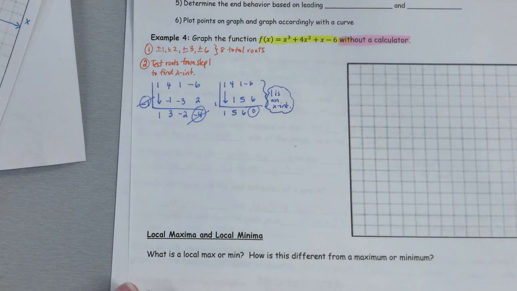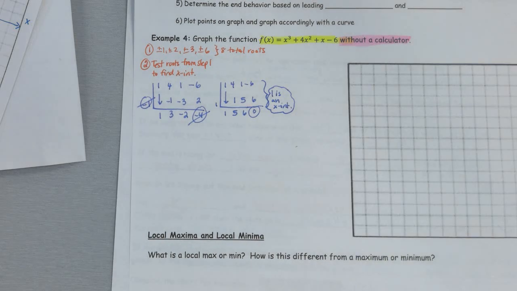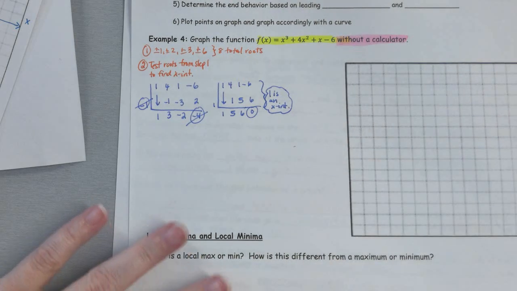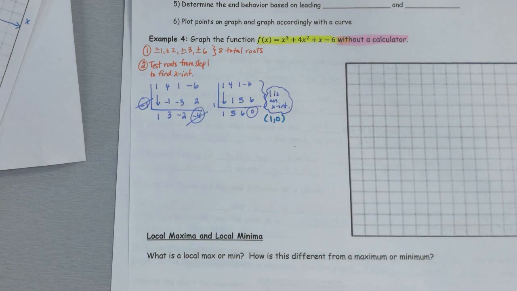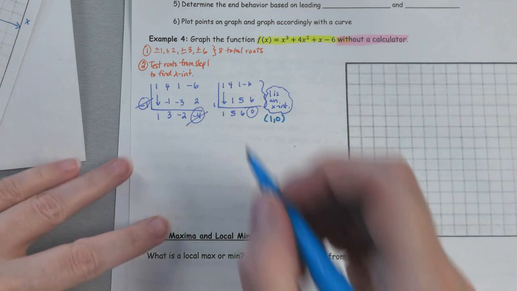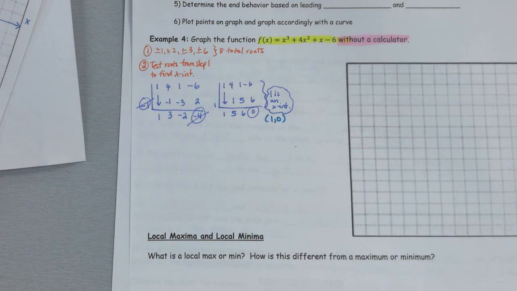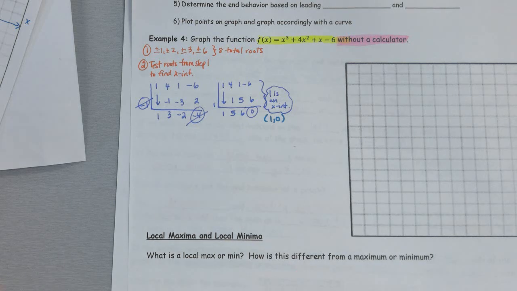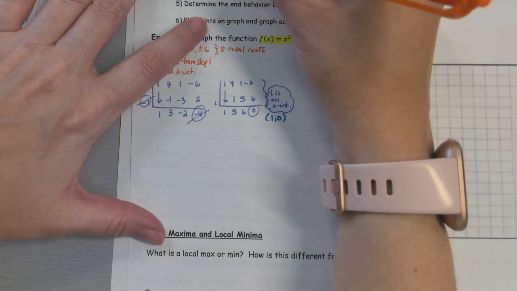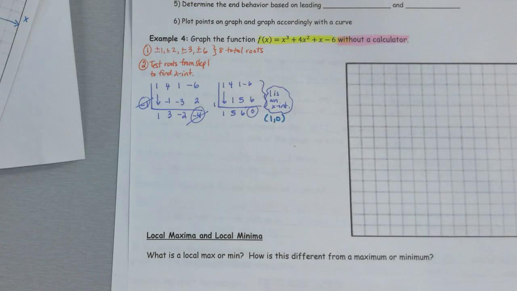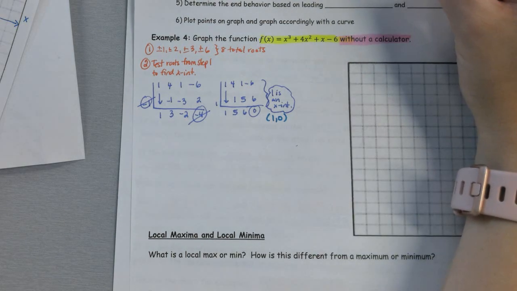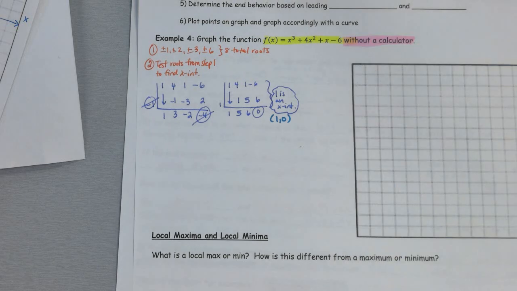Okay, so remember, our goal here is to graph. So if 1 is an x-intercept, I've already found a point that I can put on my graph. My point would be 1, 0. Now, just like we've been doing before with synthetic division, okay, we did step 2 where we were testing the roots using synthetic division. But now we want to solve the quadratic equation from step 2, okay, to find all of the roots. All right, so let's do that.